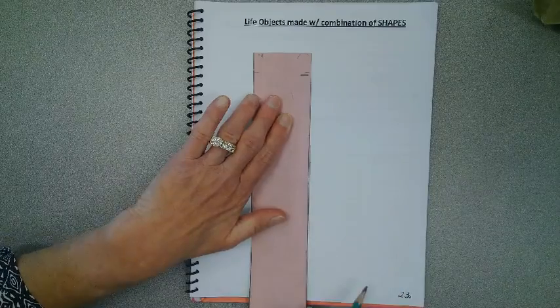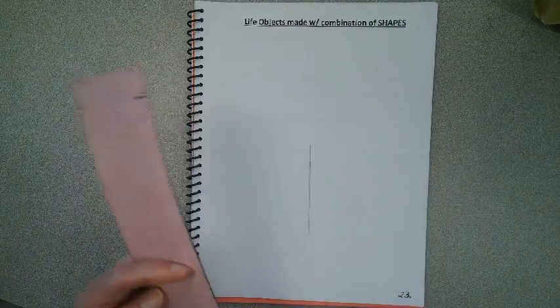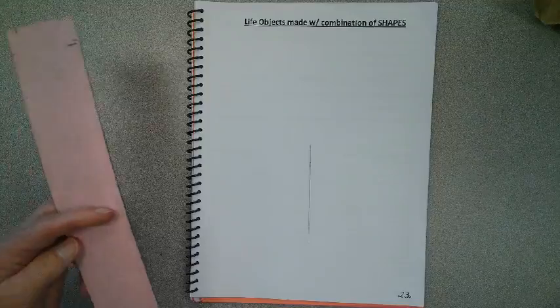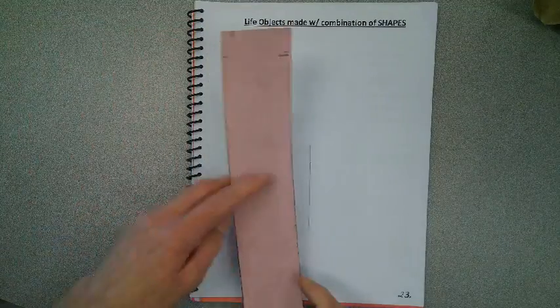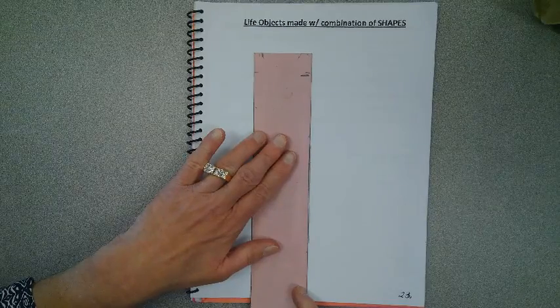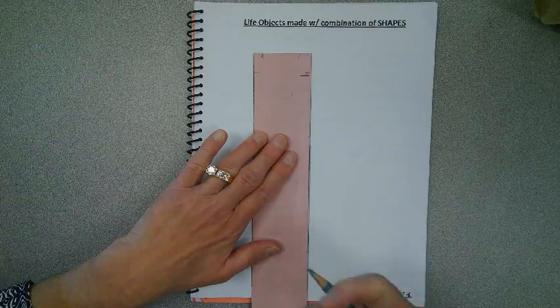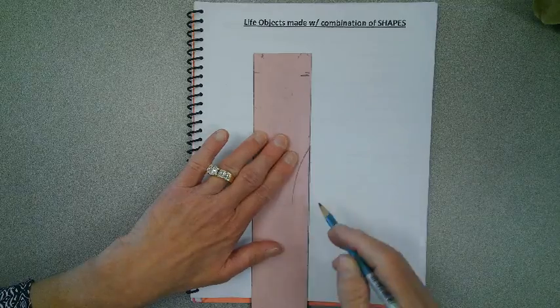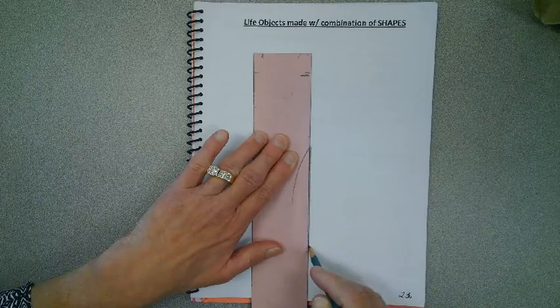So our guideline is going to go like this. And I'm hoping you can see that. Whoops. Here's my guideline.